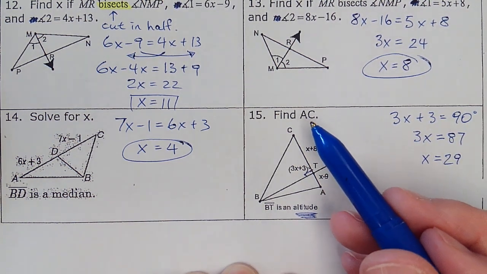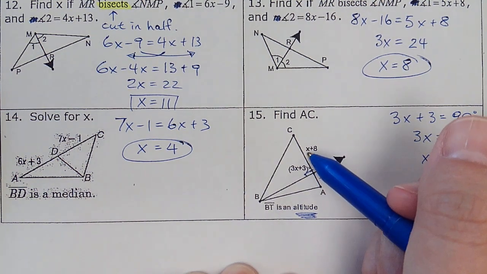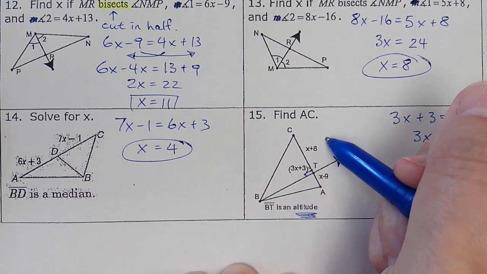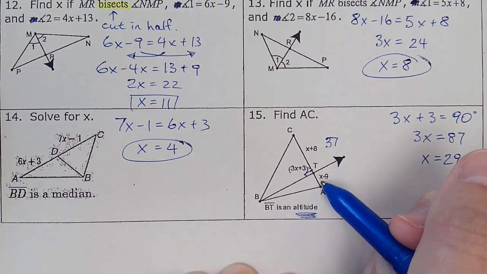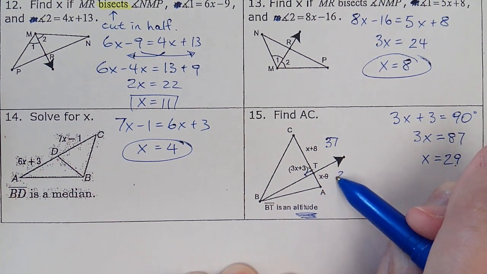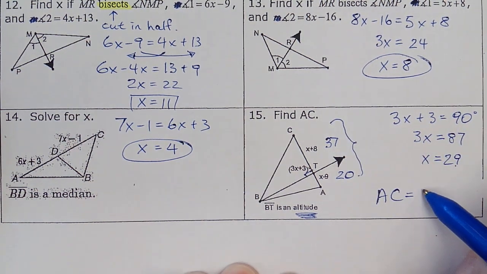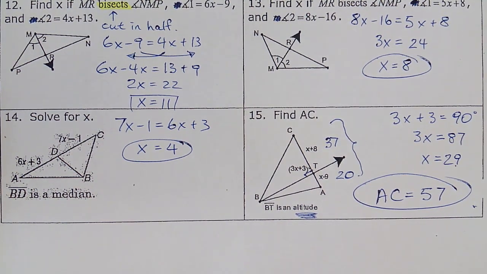Okay, but that's not my final answer. It's asking for AC. So Ira, what did you do? And so then I put 29 as x, so I did 29 times 8, which is 37. Good. And then I did 29 minus 9, which is 20. Yep. And then I added those two up. So AC equals? Excellent. How many of you got 57? Good. All right, so that's the lesson. Nice and easy, 16 minutes.